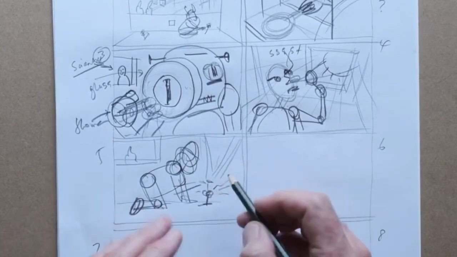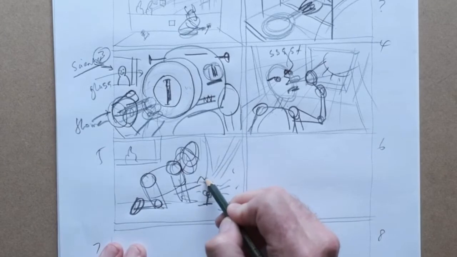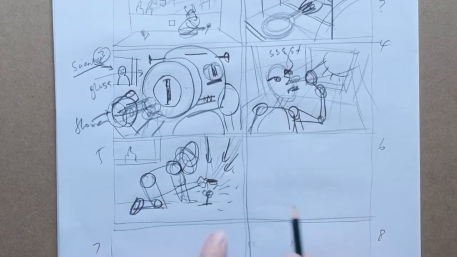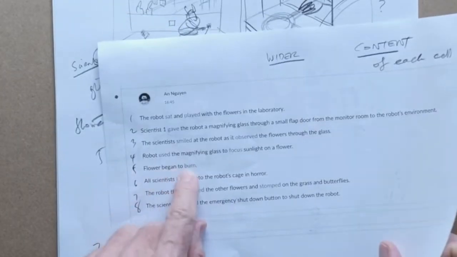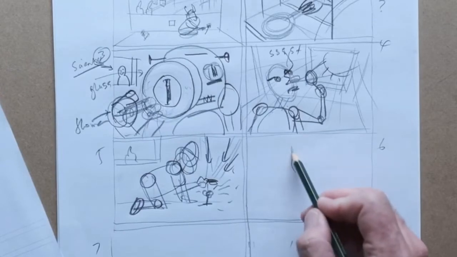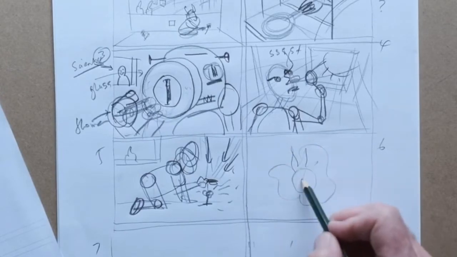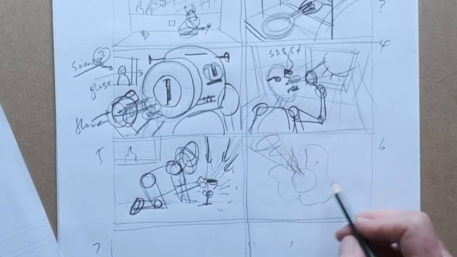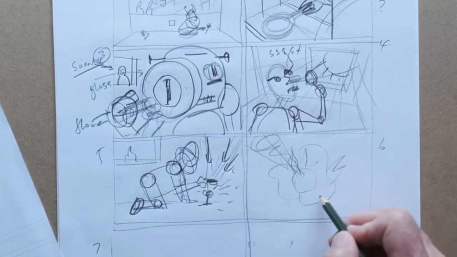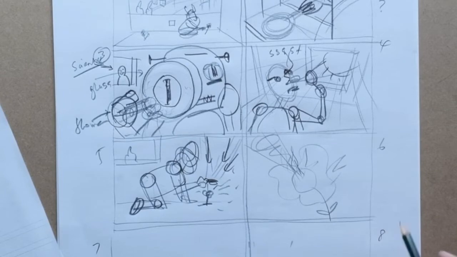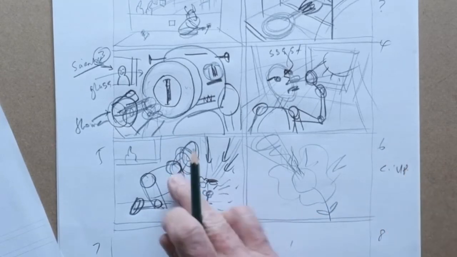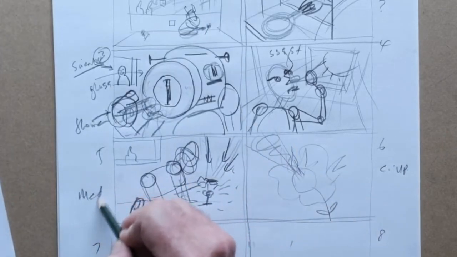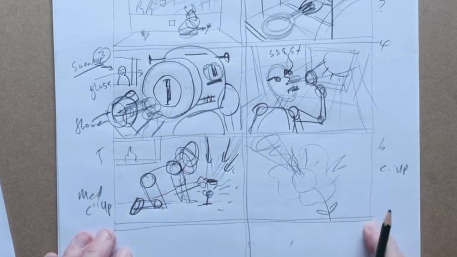Right, there's a sense of this now starting on fire. Okay, the flower begins to burn. This could be a close-up. Okay, so this might be a close-up. This might be a sort of a, what would this be? Maybe a medium close-up, or a mid.